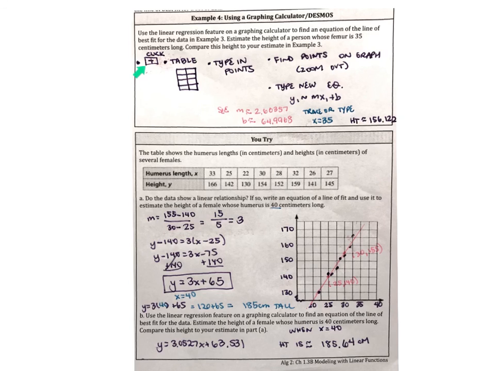So it's what I went over earlier: clicking the plus in Desmos, then the table, typing in all the points, finding the points on the graph by zooming out, typing in the equation here, and then you can trace, or you can type in x equals. So in this case, it's x equals 35, and our height was 156.122. And you do the same thing with here. Okay, so I hope this helps you out.